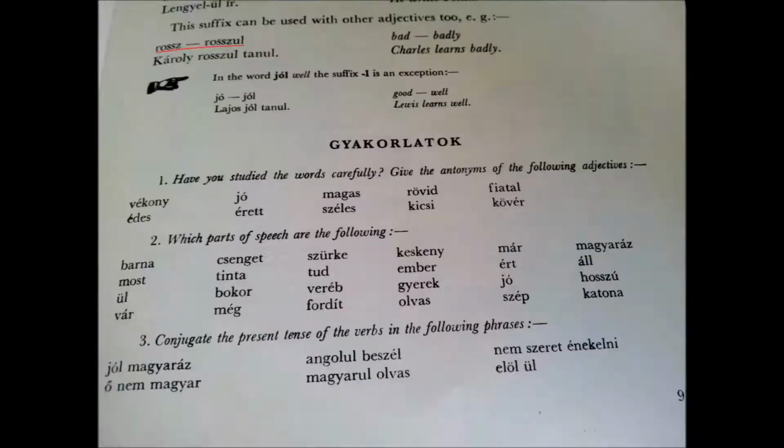So rosszul. In English, you also change the adjective when it becomes an adverb. I read badly, for example. Badly. Rosszul. Charles learns badly. Károly rosszul tanul. Or Charles is bad, that would be Károly rossz van.